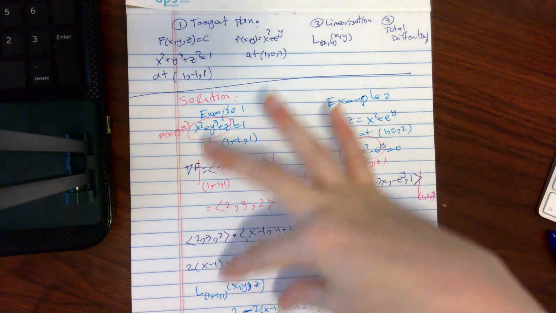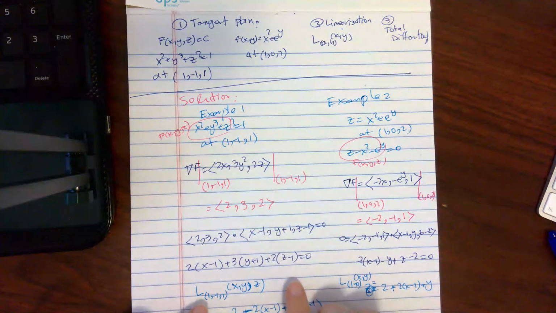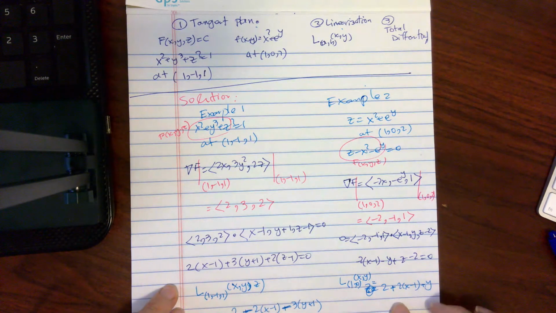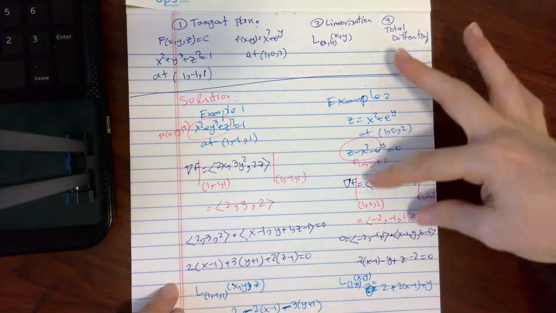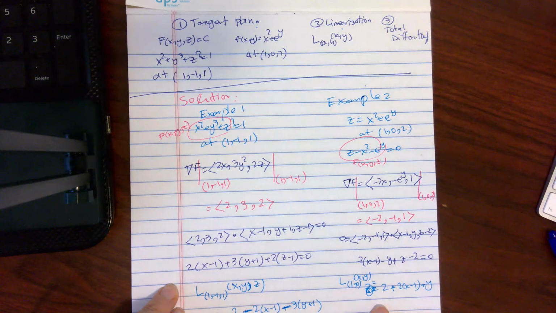This one is a little bit more involved, it depends on the local z value, and this one doesn't, and we're usually asking you for a function and linearization with a function.